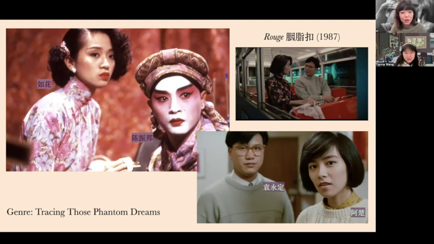So yeah, this film is called Rouge, and these three photos are a bit of a hint in terms of the times of this movie, and then the genre I created is tracing those phantom dreams. From these photos, what are some hints or clues? Something related to opera. Maybe they are working in theater or something.